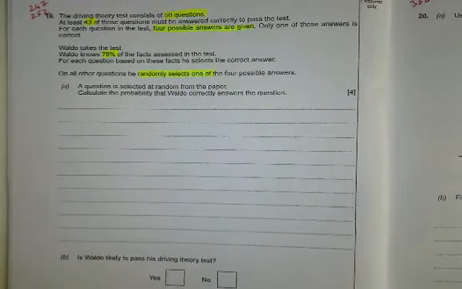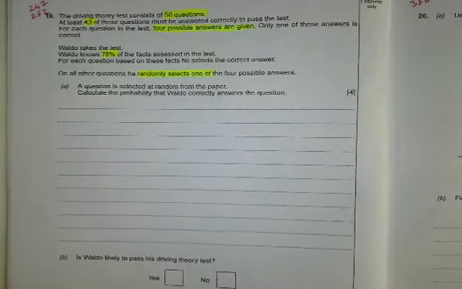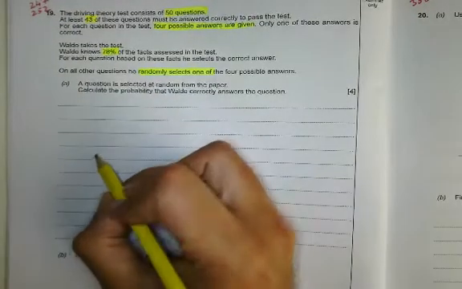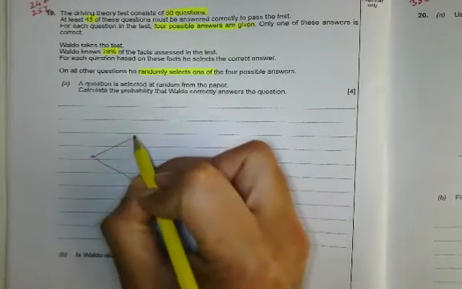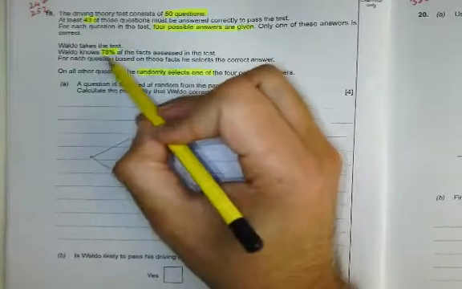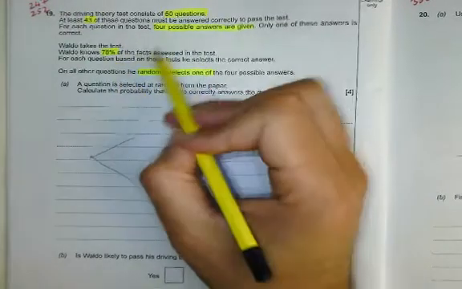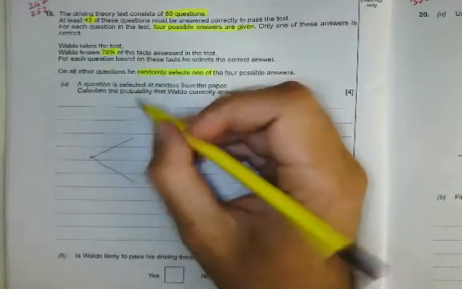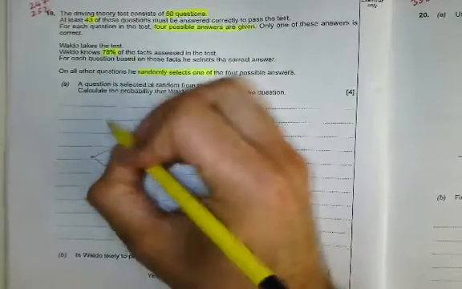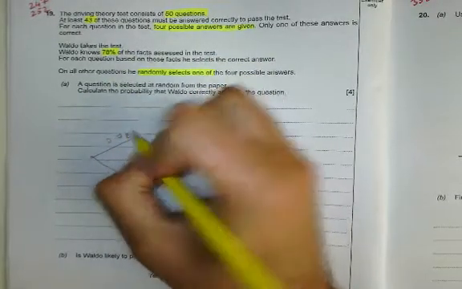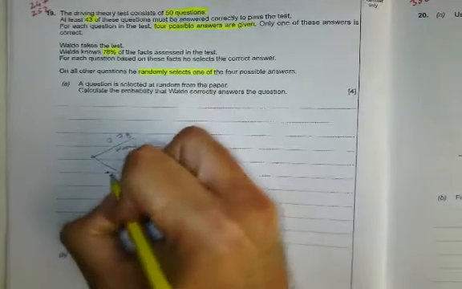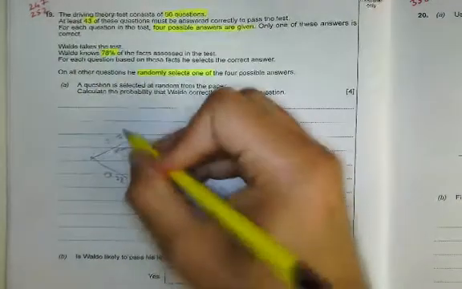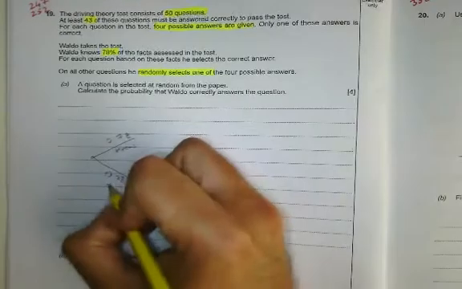Now, it's a tree diagram question, and I think this is the best way to do it. You can do it without a tree diagram, but it's a bit of a strange tree diagram, so let's think about it first. Waldo knows 78% of the facts, doesn't he? So that means there's a 78% chance that it's one that he knows, which means there's a 22% chance that it's one that he doesn't. So that's the first cluster of branches.